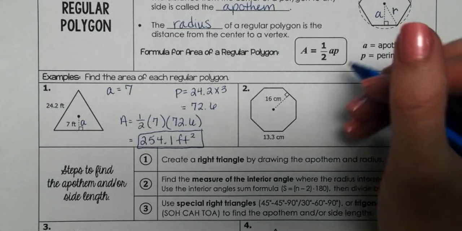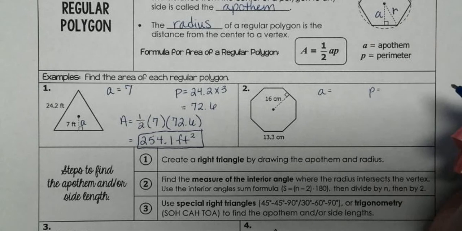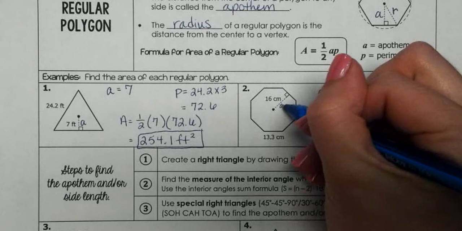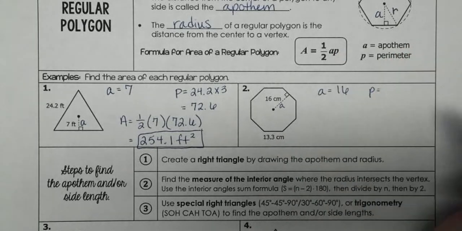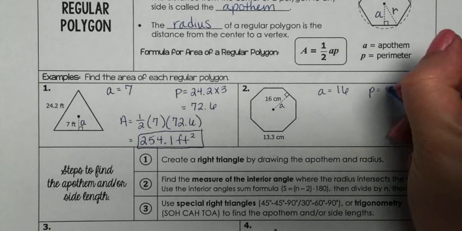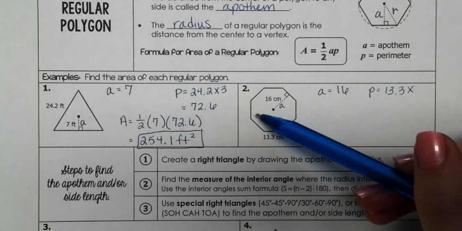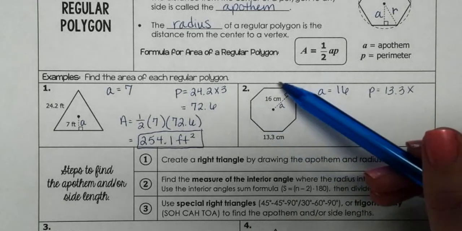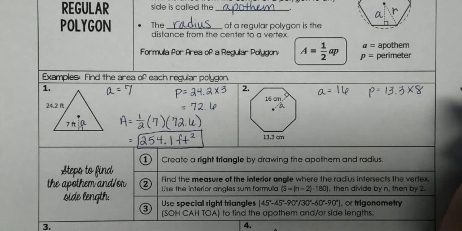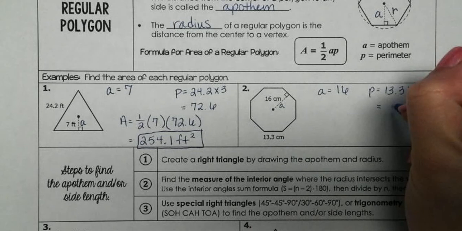Still need the apothem and the perimeter. The apothem in this case, this goes from the center to the side, so this is my apothem, 16. Now my perimeter, I have one of the sides is 13.3. I have to multiply it by how many sides it has. It has 1, 2, 3, 4, 5, 6, 7, 8. Okay. So multiply it by 8, and you get 106.4.